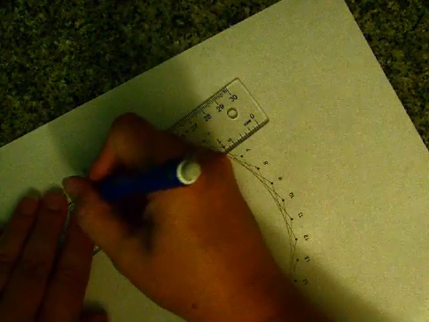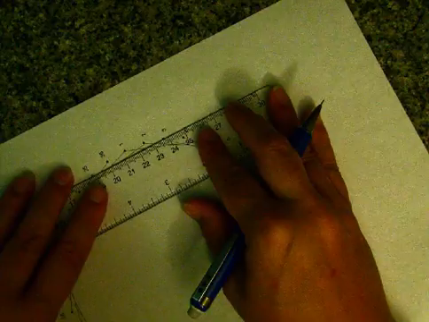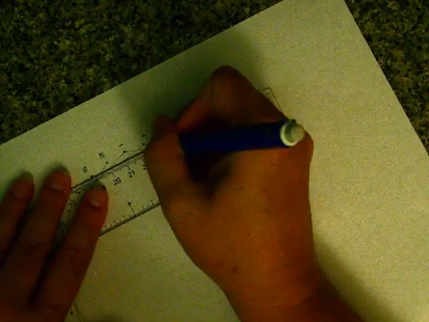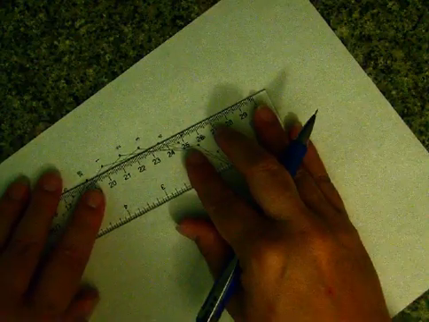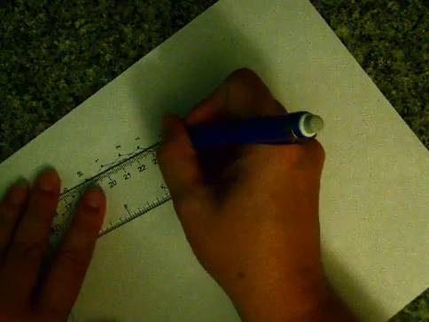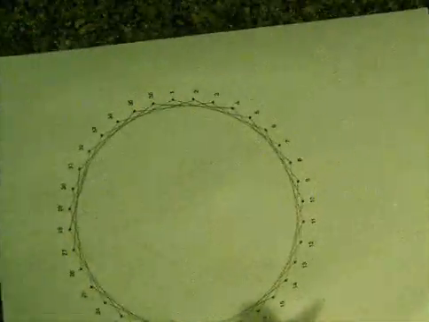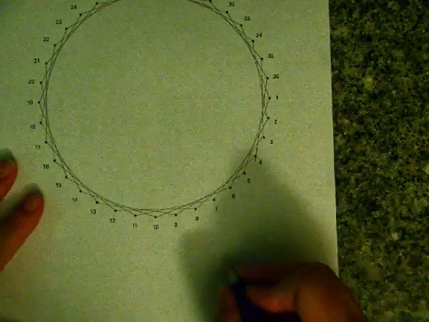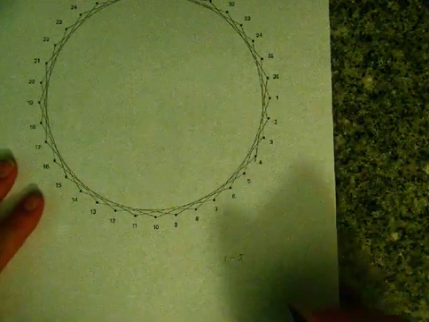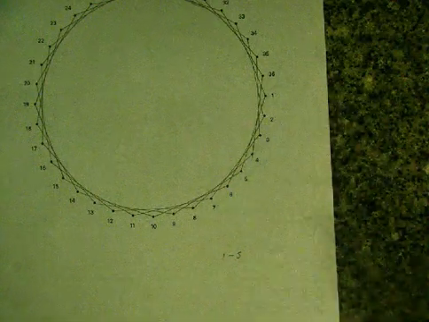So we're at 34, 35, 36. All right, that finishes out our design. Like I said, if we go by 5, from 1 to 5, that makes this nice, pretty little lacy design around the outside edge.